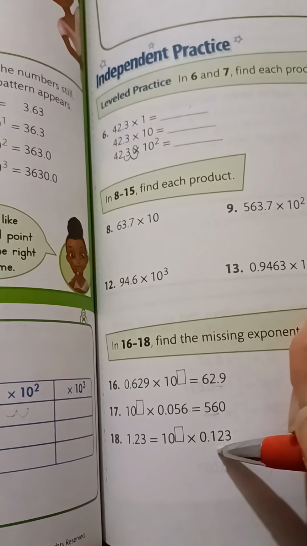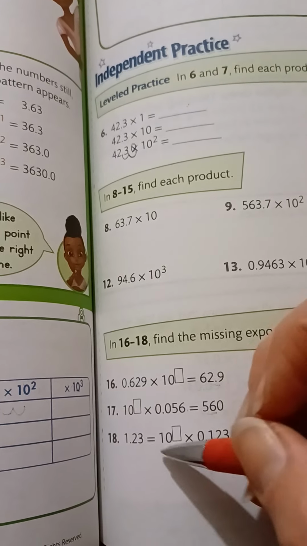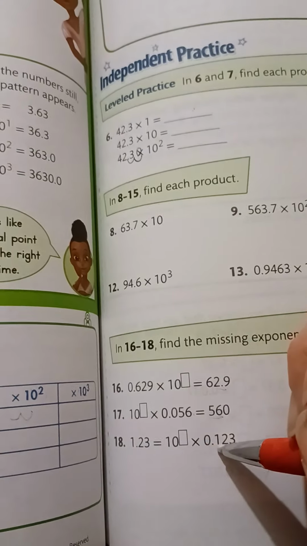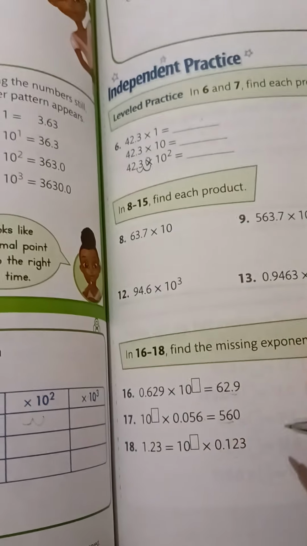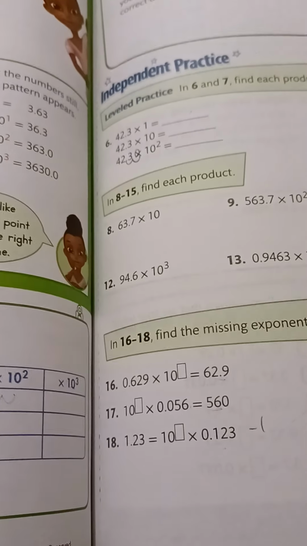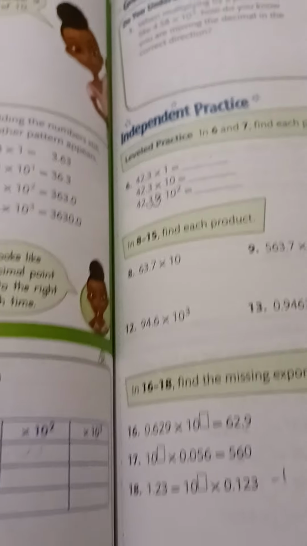And same thing here. Here, we went the wrong way, so we have to move it the wrong way. So it's going to be -1. Get it? Okay.